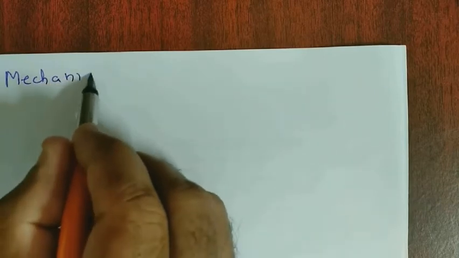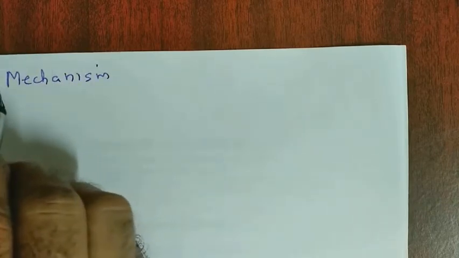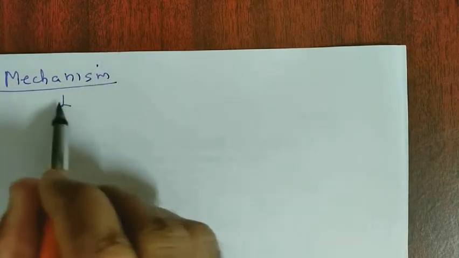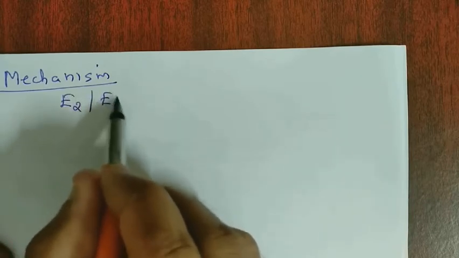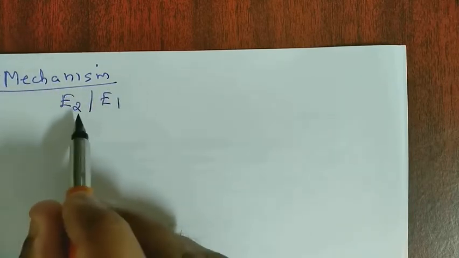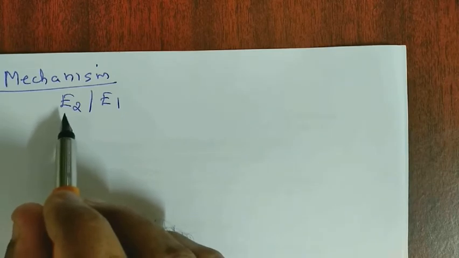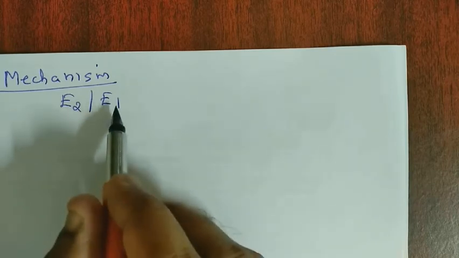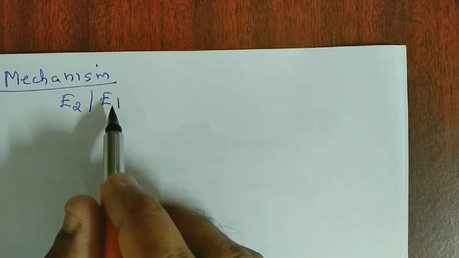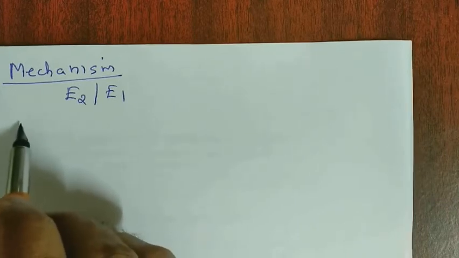The mechanism of elimination reaction of alkyl halides may be either E2 or E1. E2 stands for a bimolecular elimination and E1 stands for a unimolecular elimination. Characteristics of E2 mechanism.